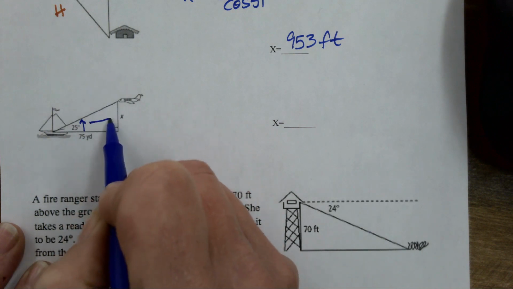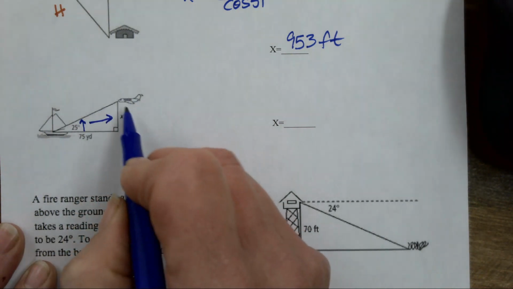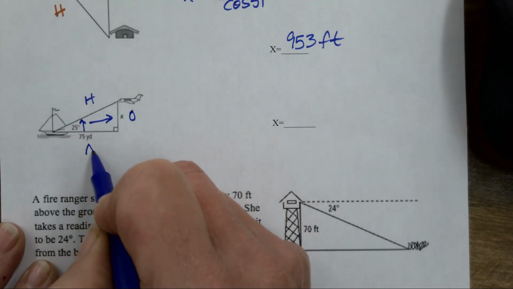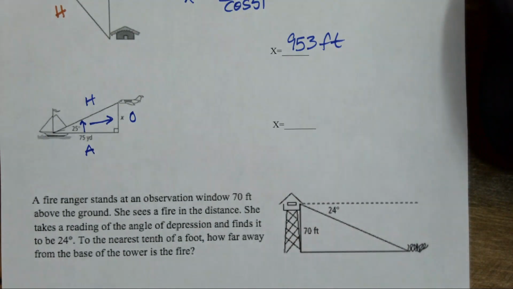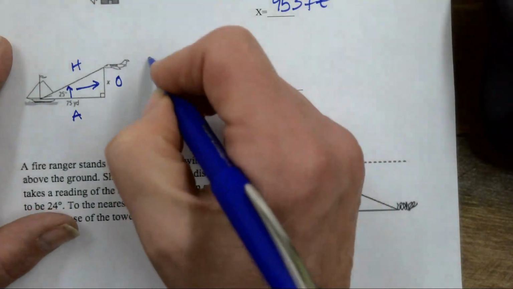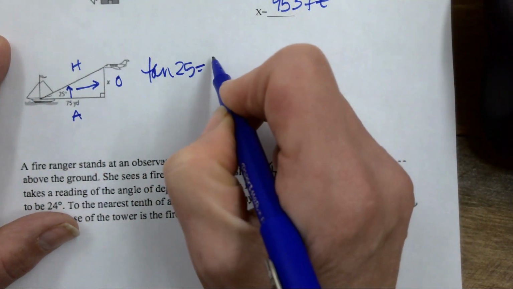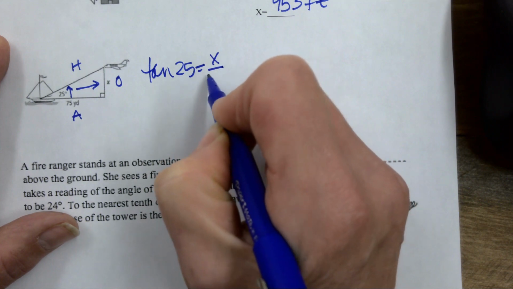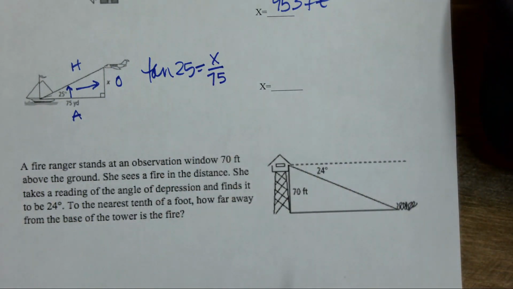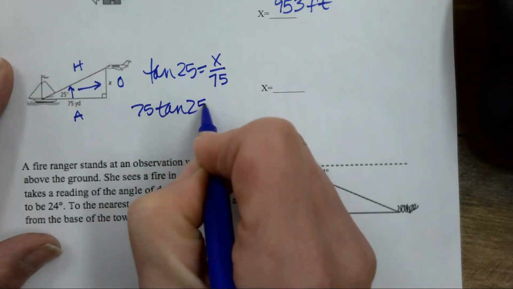So again, we'll set up our stuff. I gave you my one that I had. Opposite, I know the hypotenuse. Adjacent, what's the trig function that I can use on this one? Tangent. Tangent of 25 equals the opposite over the adjacent. How do I solve this one? Multiply. I do 75 times the tangent of 25 to get my x.